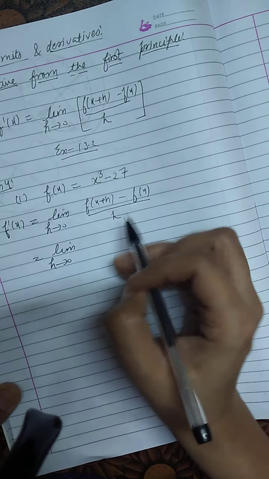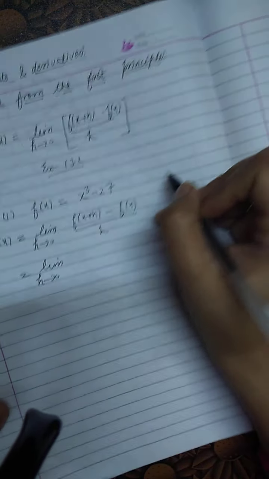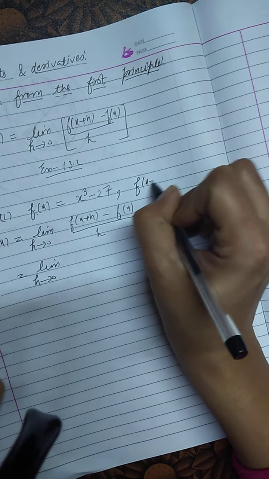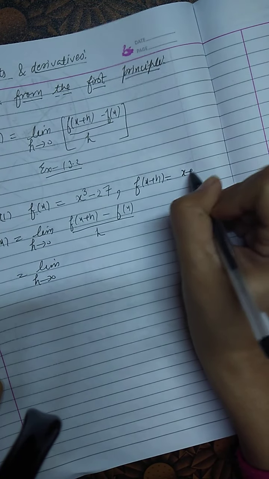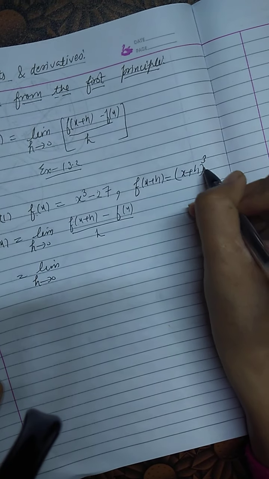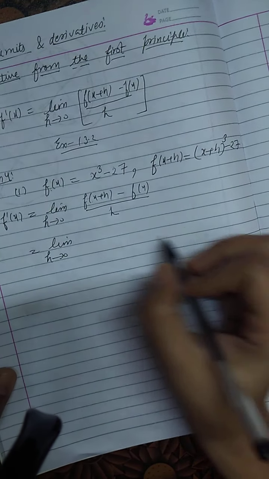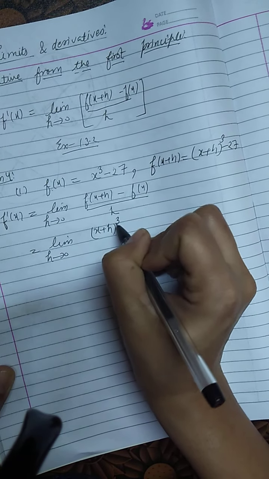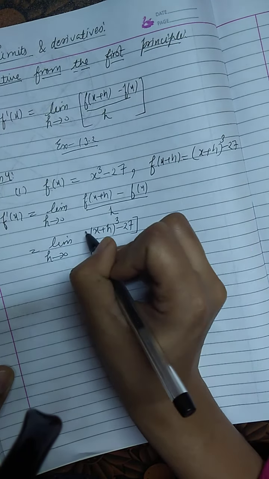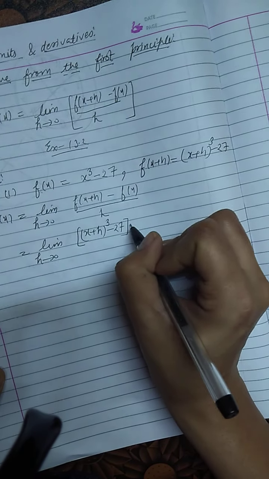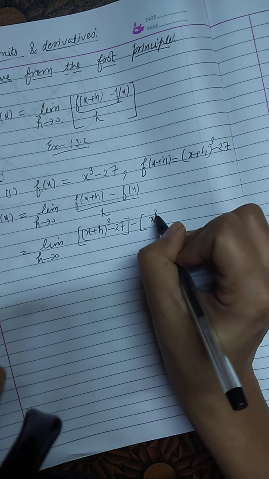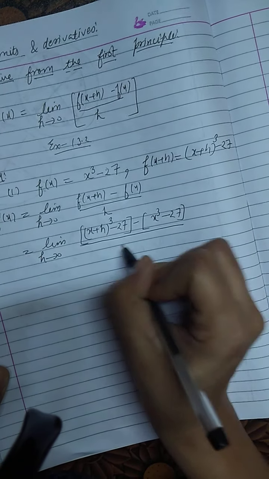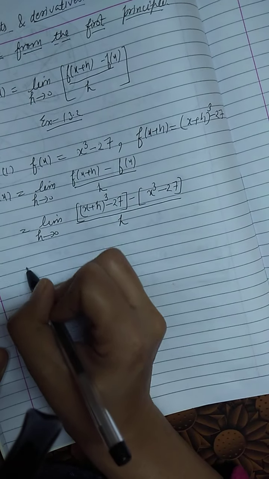If f of x is x cube minus 27, then f of x plus h will be x plus h whole cube minus 27. This is the value of f of x plus h, minus f of x, which will come as such, x cube minus 27, whole divided by h.